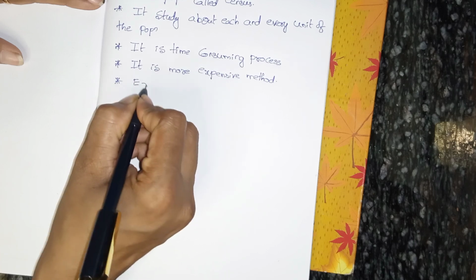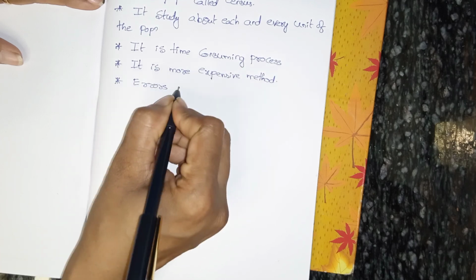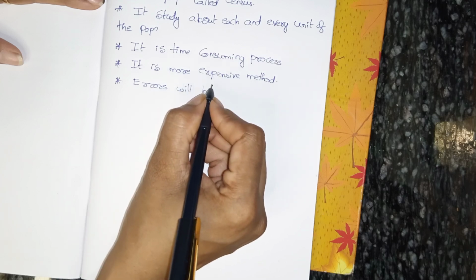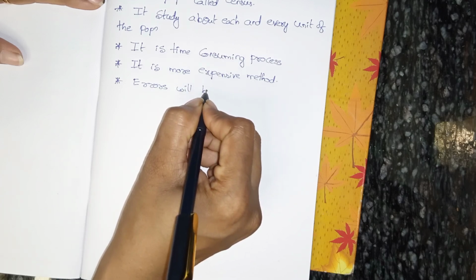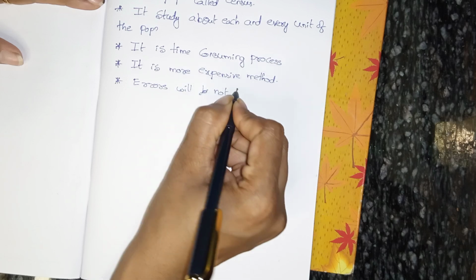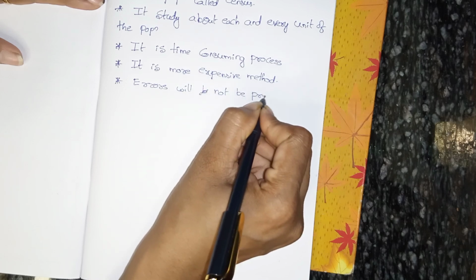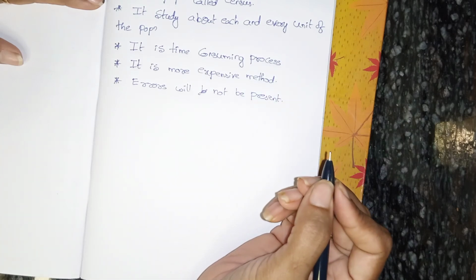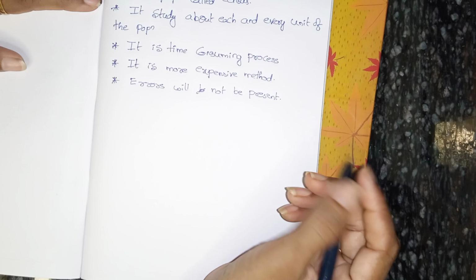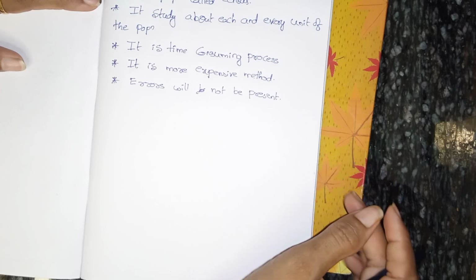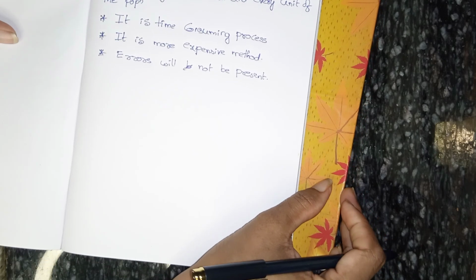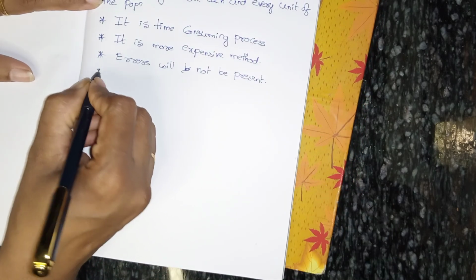And the next is, errors will not be present. Why? Because here we are going to study about all the members who are there in the sample. So that's why there will be less chances. Mostly there won't be any errors in this method, census method.